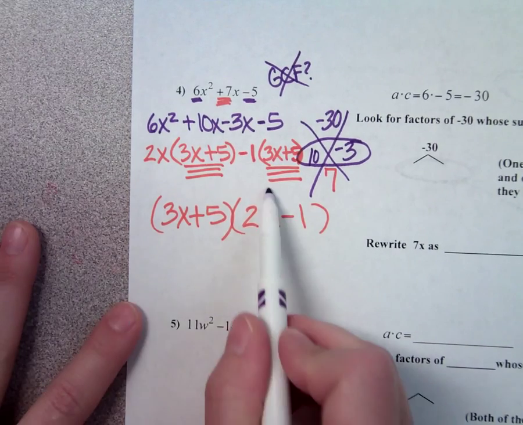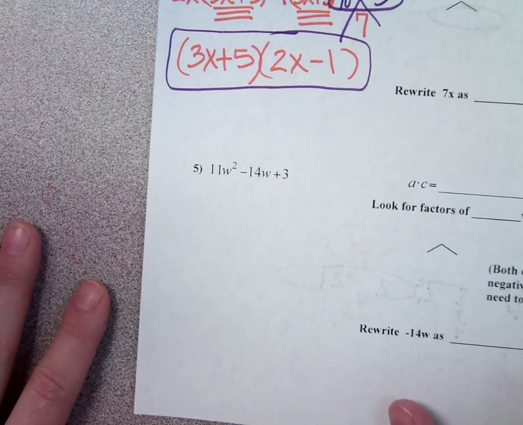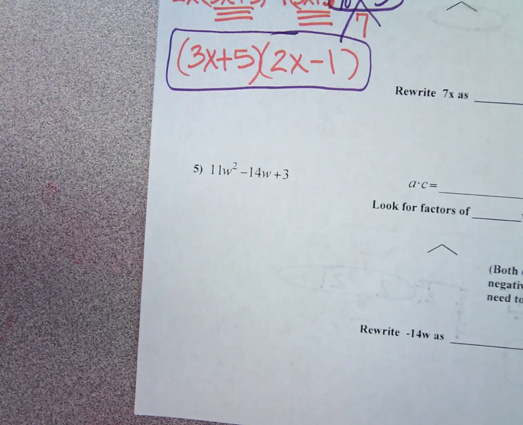How are you feeling? Pretty good. Pretty good. You want to try one? I want to see if you can do this last one. X squared plus 25x plus 24. Can you come here? Okay.